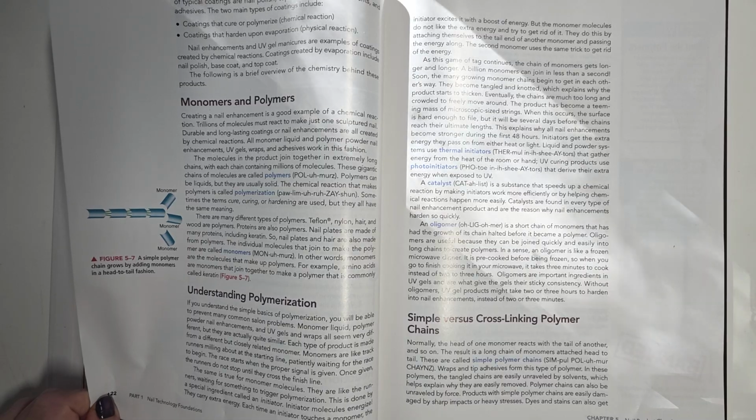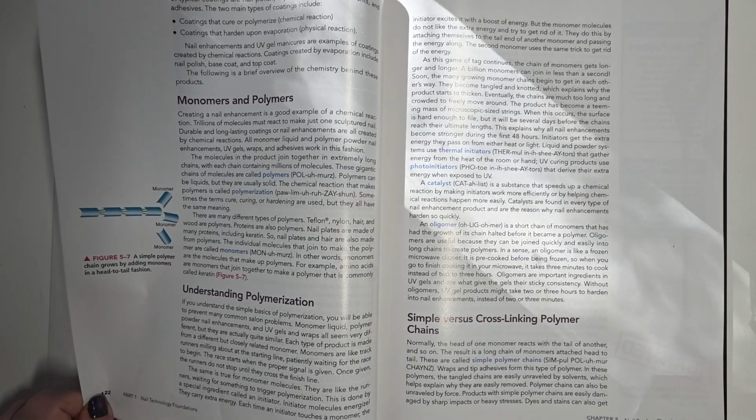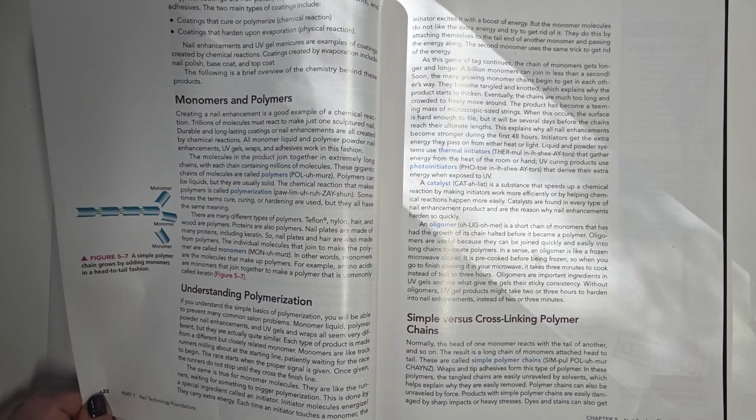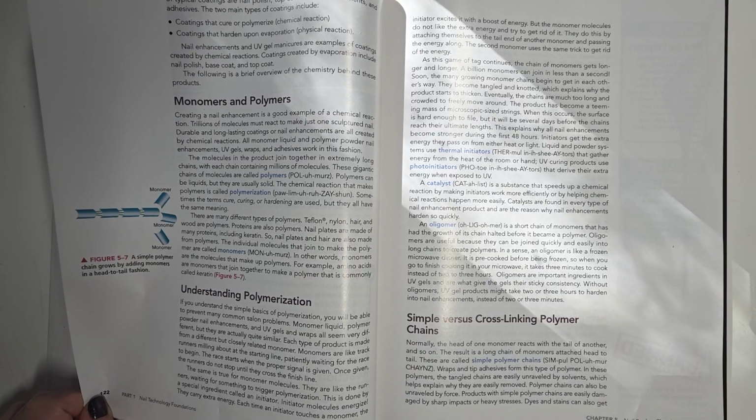Monomers and polymers. Creating a nail enhancement is a good example of a chemical reaction. Trillions of molecules must react to make just one sculptured nail. That's pretty amazing. Durable and long-lasting coatings or nail enhancements are all created by chemical reactions.